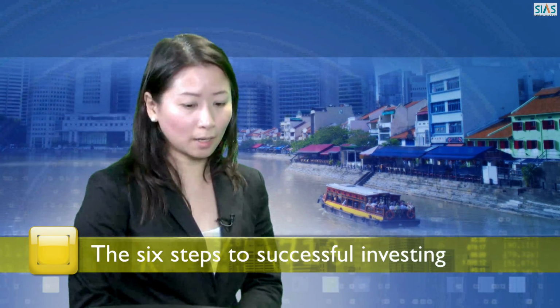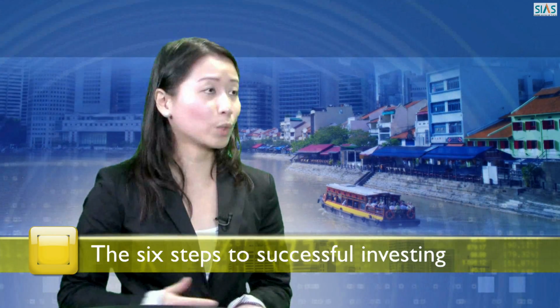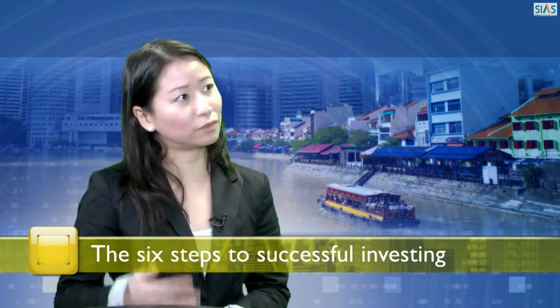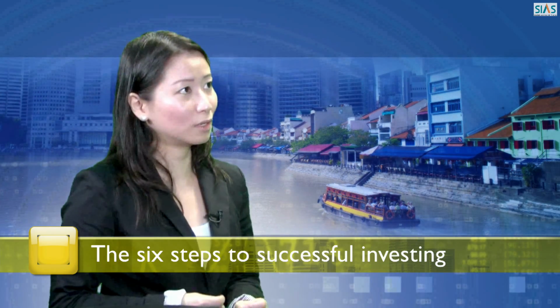But if you have a retirement goal 20 years down the road, you're more able to ride out the volatility of the market, so it's perhaps more suitable to take on slightly riskier investments, depending also on their risk appetite.